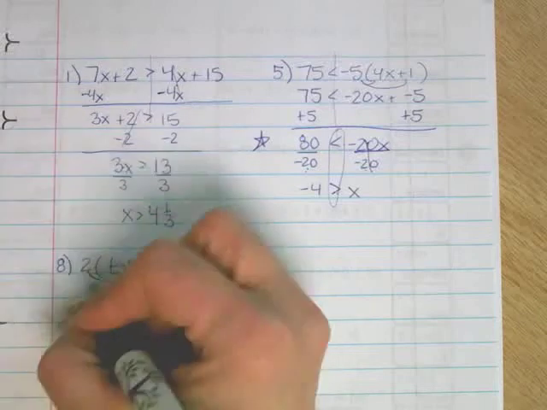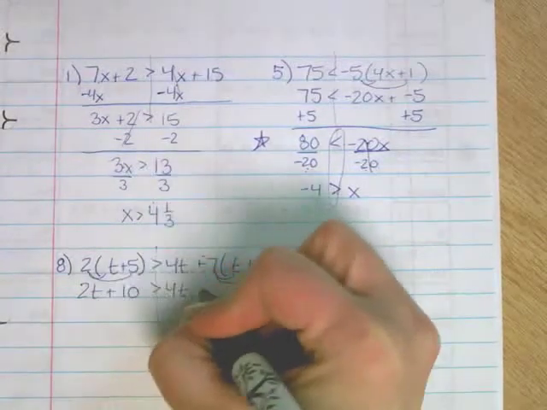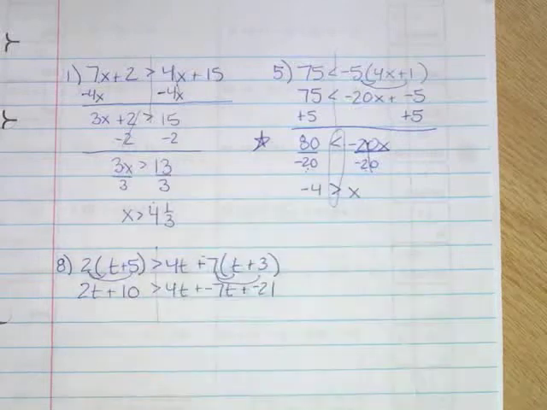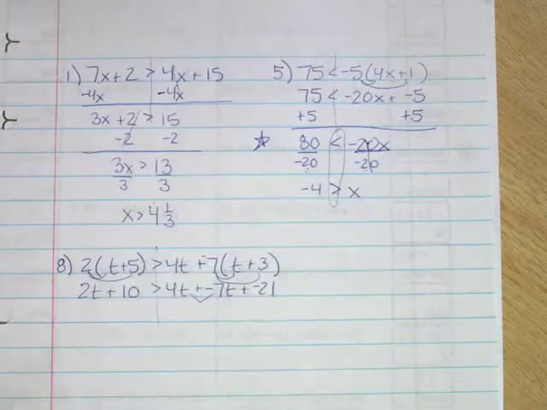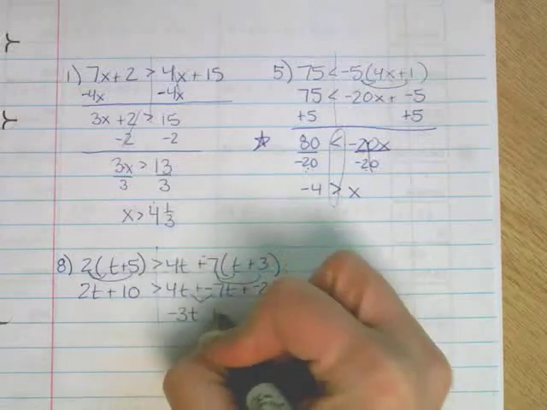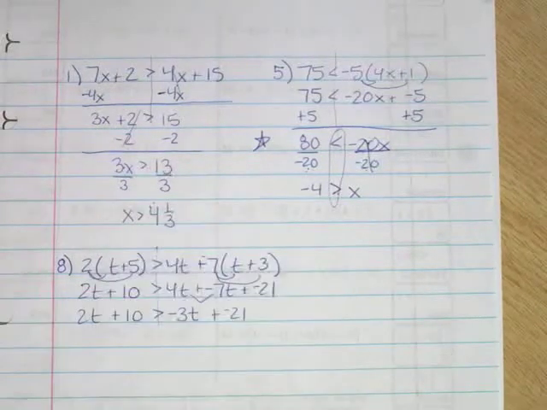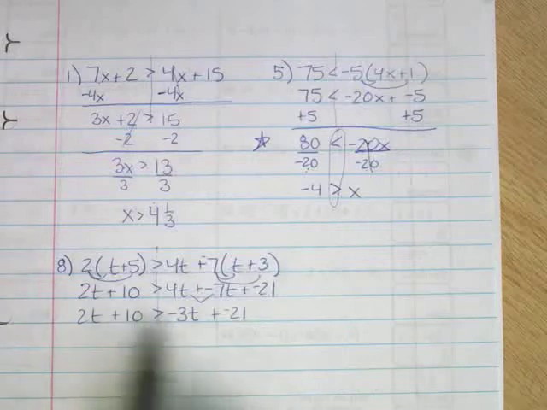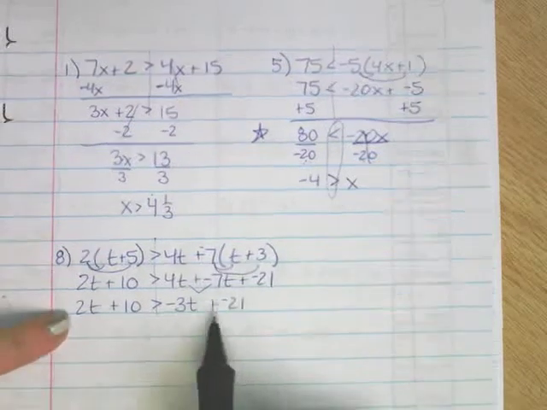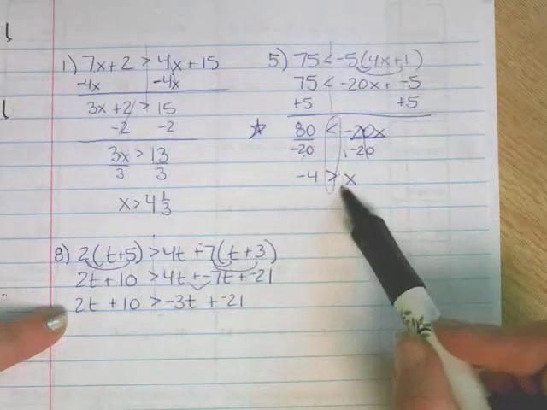So let's see. 2t plus 10 is greater than 4t plus, here's my distributive, right there. I'm going to combine the like terms on this side here. That would bring me down to negative 3t plus negative 21 over there. Still the same thing over here. And now variables on both sides. And here's where, depending on which decision you make, you might end up with a situation where you have to flip the symbol at the end, or you might not.